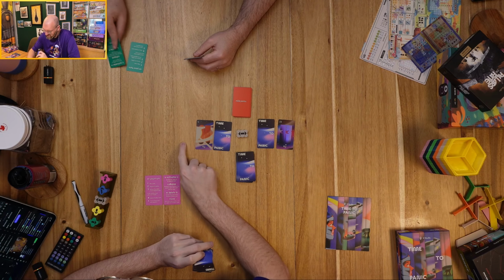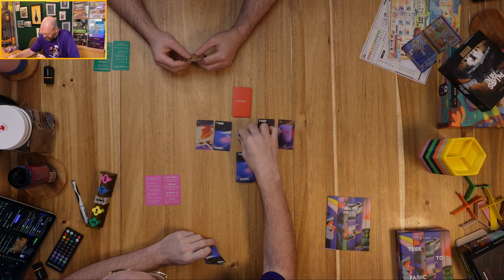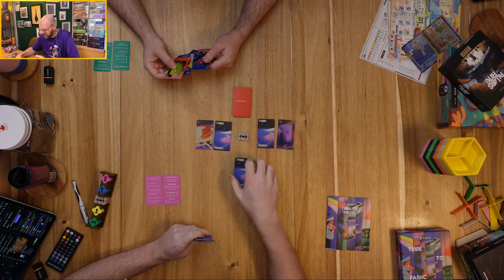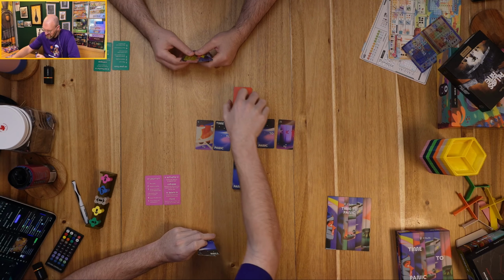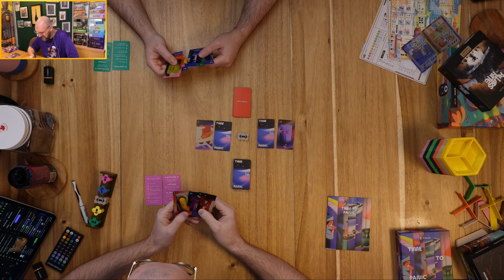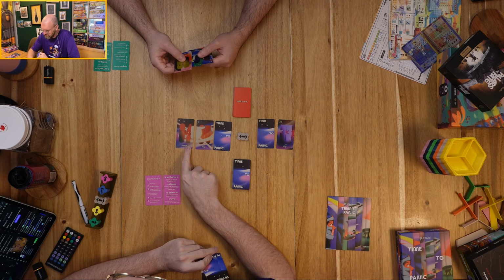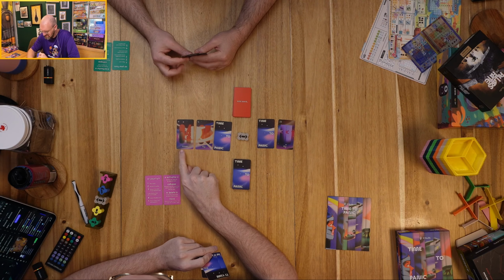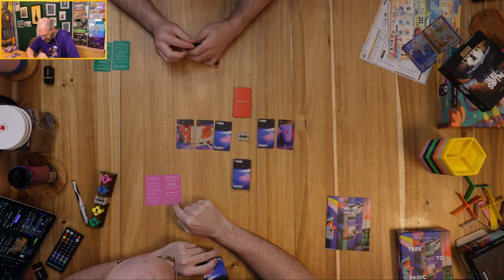When you play, it has to be on either end of the timeline or replacing a gap token. And then you'll draw a panic card at the end of your turn. So I can do this. And that's going to allow me to move a card. So I move any card to either end.